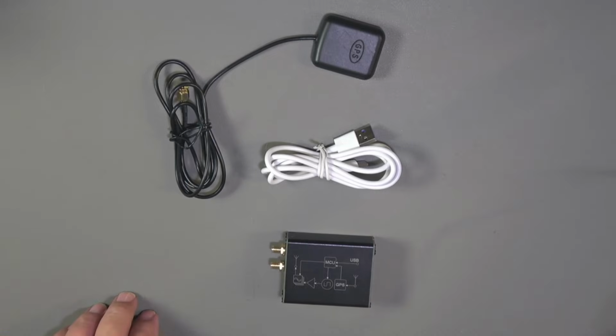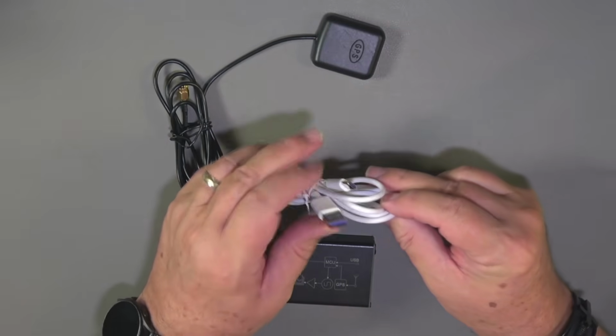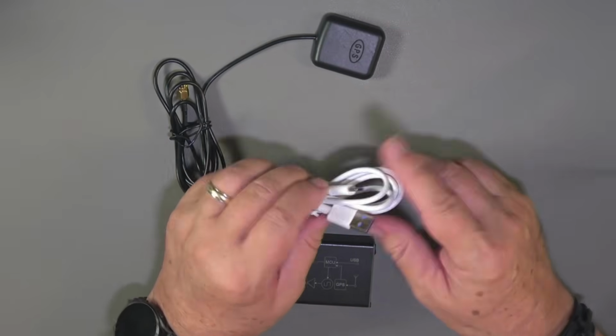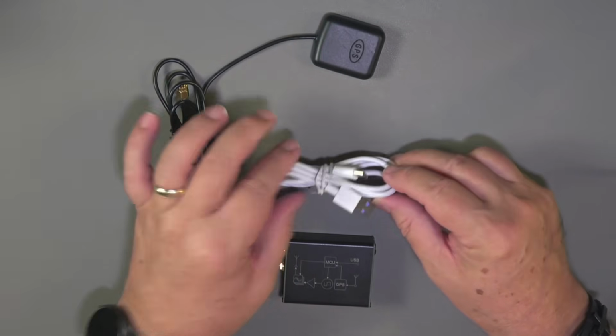Now, let's take a look at what comes in the box. So here's what you get in the box for the Whisper Beacon. First is this USB-C cable, and it's got a C on one side, A on the other. We're going to use that to power the device and to program it from our computer.